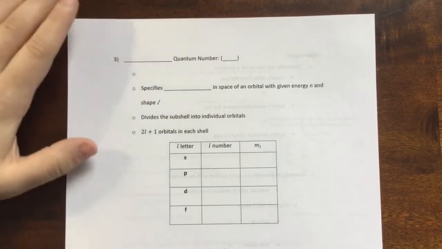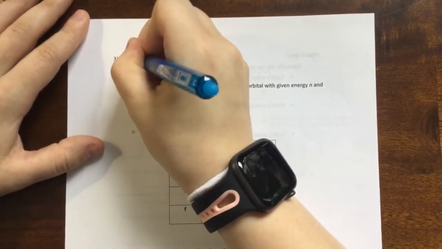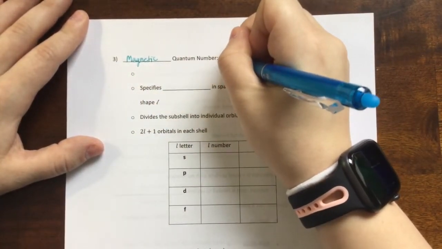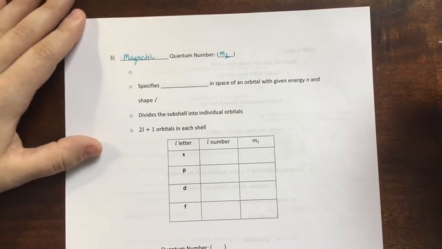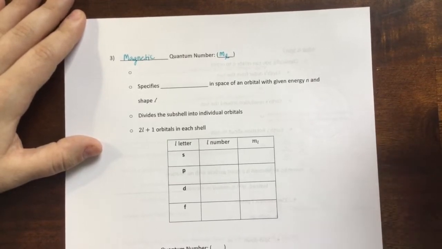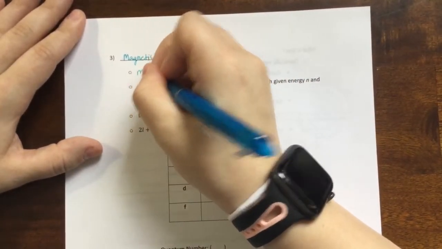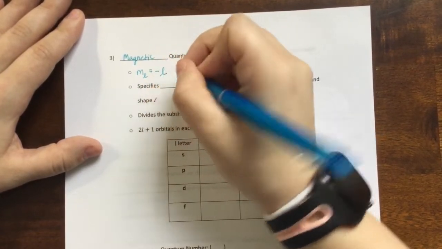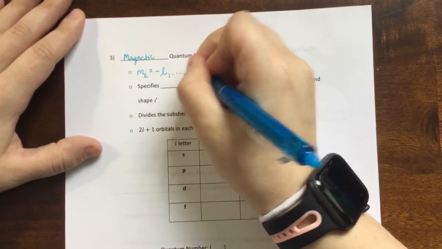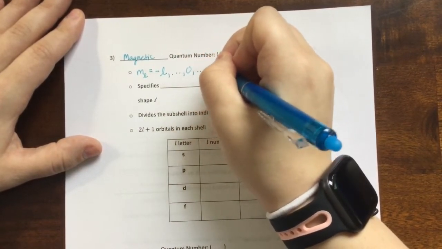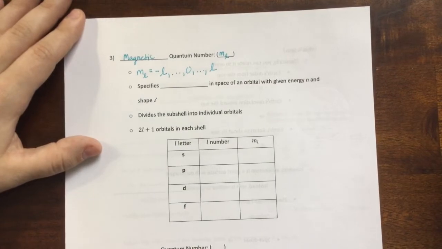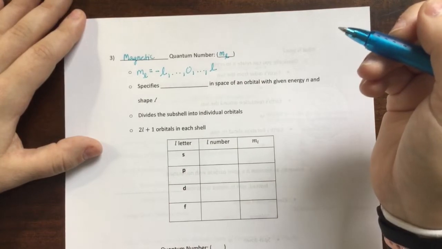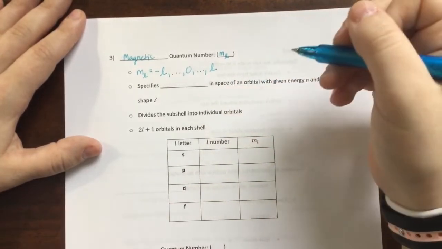Third is called the magnetic quantum number. This is M sub L. ML has values that go from negative L to 0 to L. So it has 2L plus 1 values. We'll talk about what that is.